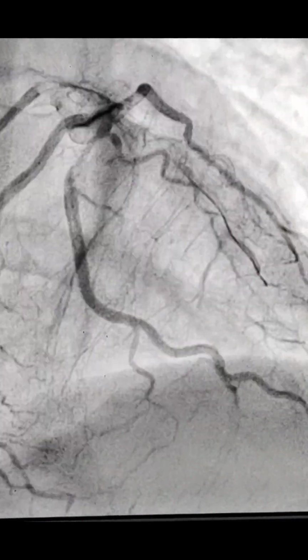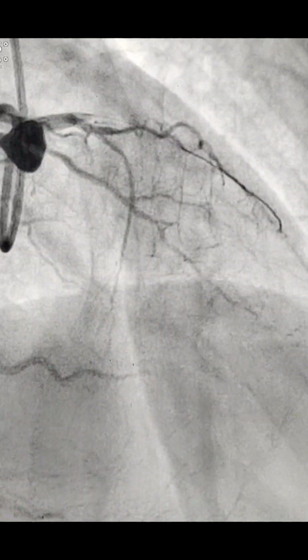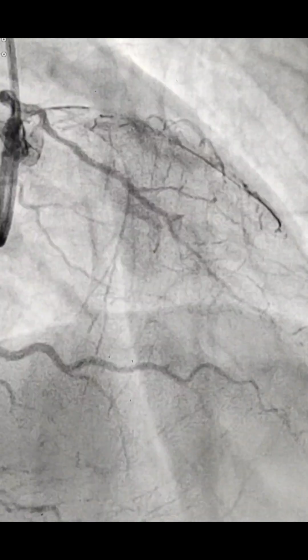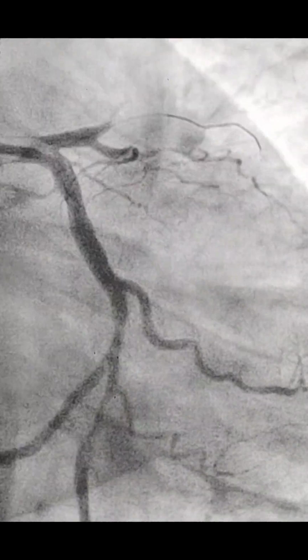in the LAD. But even after crossing the wire, the LAD has not opened. So we did the serial balloon dilatation with the NC balloon. The same thing we could see here. The LAD wire has been crossed, but there's no flow in LAD. So this is a balloon dilatation.